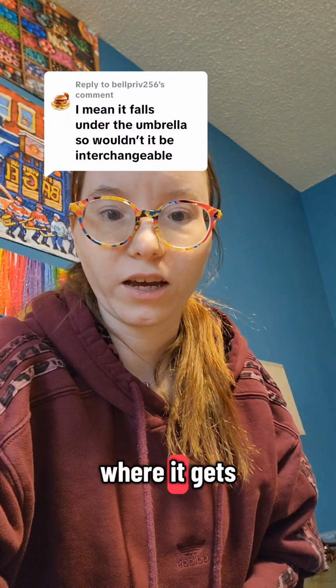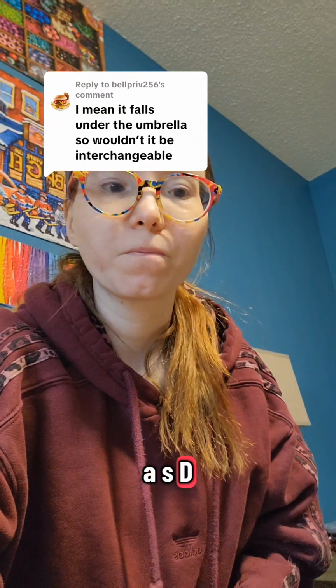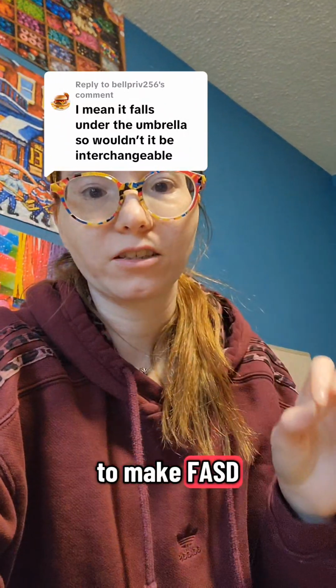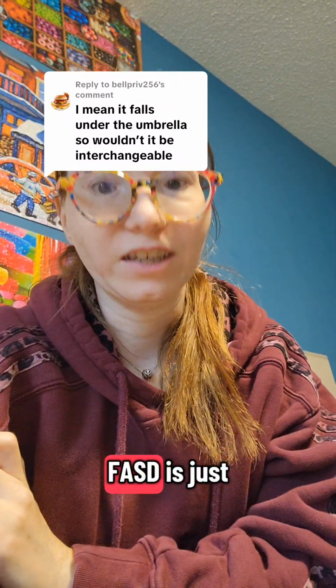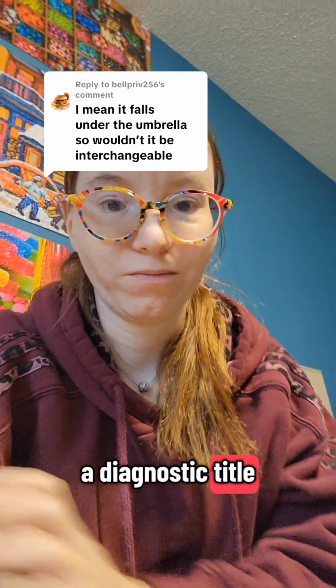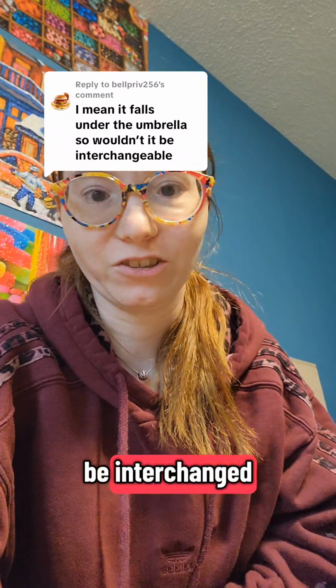So now here's where it gets super complicated. Canada is one of the leading researchers in FASD, and in 2015 they completely changed the diagnostic criteria for FASD, and they decided to make FASD, fetal alcohol spectrum disorder, a full diagnostic term. In the rest of the world, FASD is just an umbrella term and is not a diagnostic title, which also makes it important and why it shouldn't be interchanged.